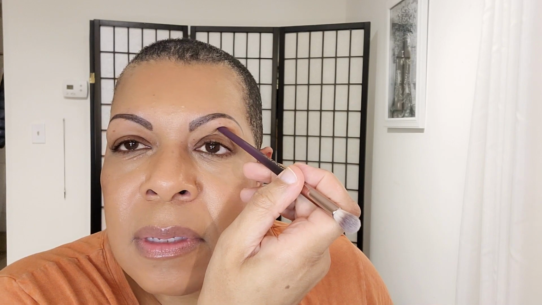So I hope that made sense, the difference between hooded lids versus deep set eyes, because it can be confusing. Deep set eyes may look like hooded lids, but they're really not. If you can see into the crease, that's not a hooded lid. And hooded lids are not hooded eyes. Hooded eyes is if this came down and it actually covered part of my eye, like part of where the white of my eye is.